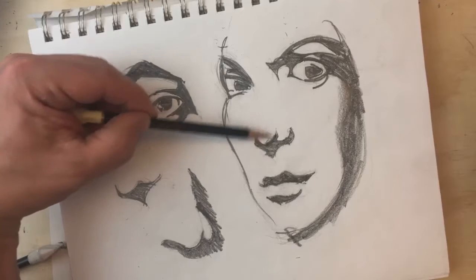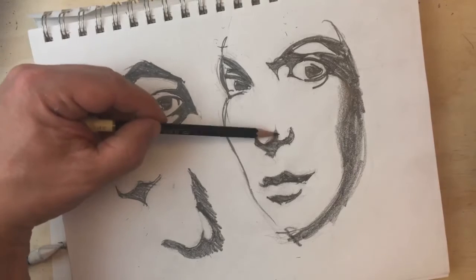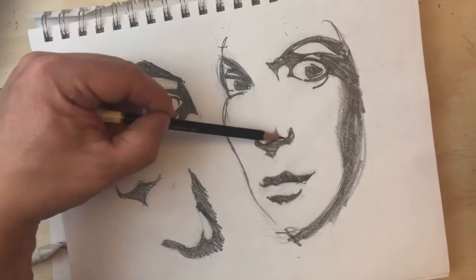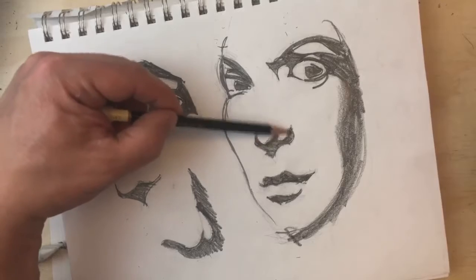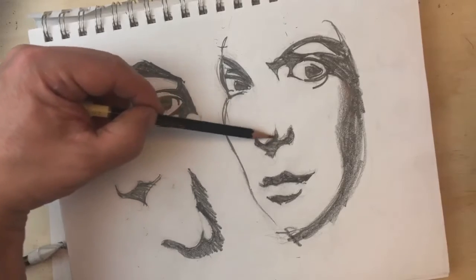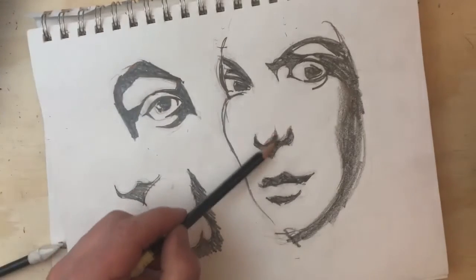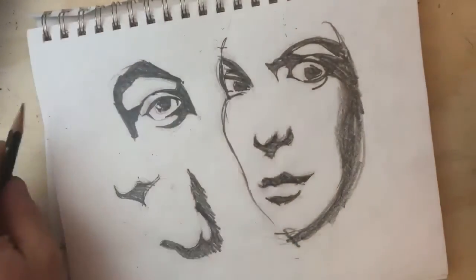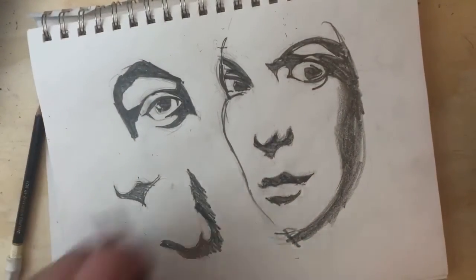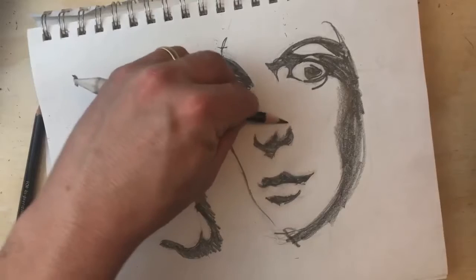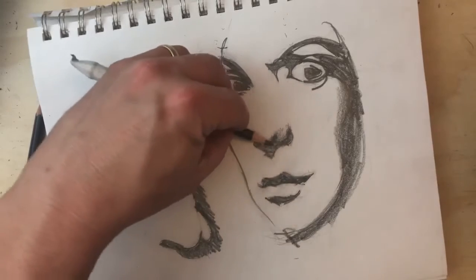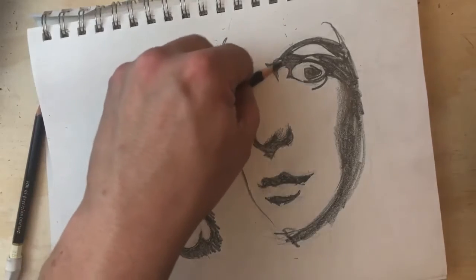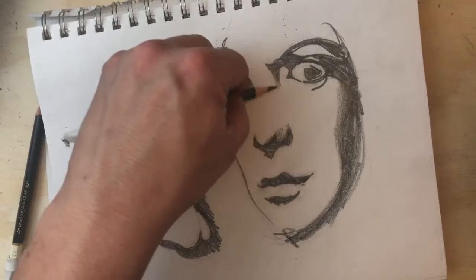So I'll kind of fuzz out that transition. I can use my eraser too if I need to. I could try adding some halftone. Try this pencil. All right, maybe the bridge of the nose right here.